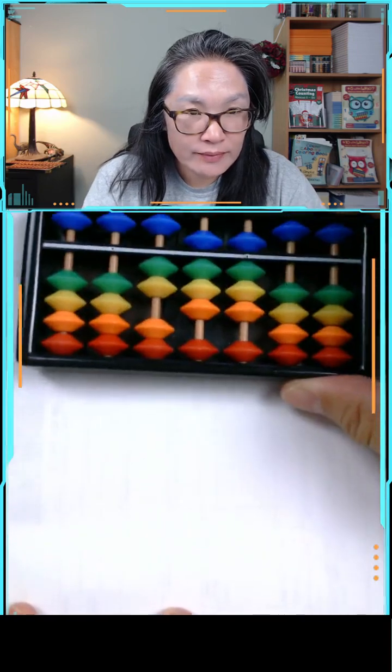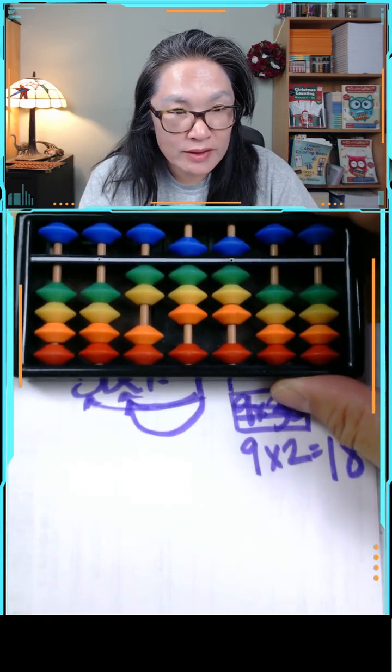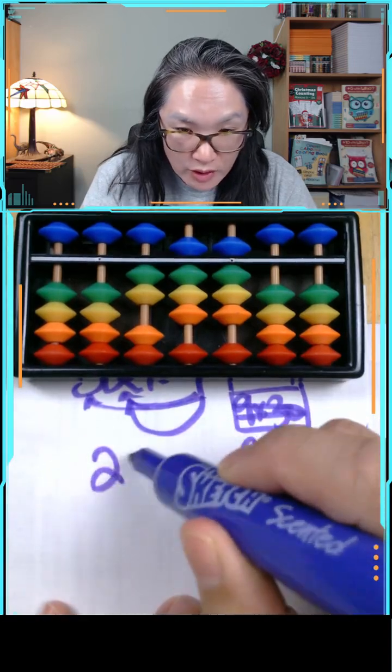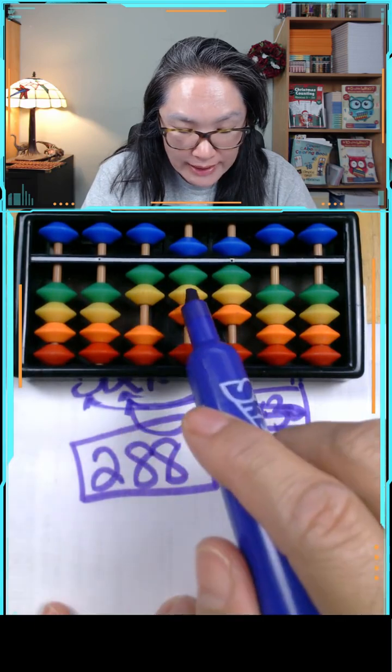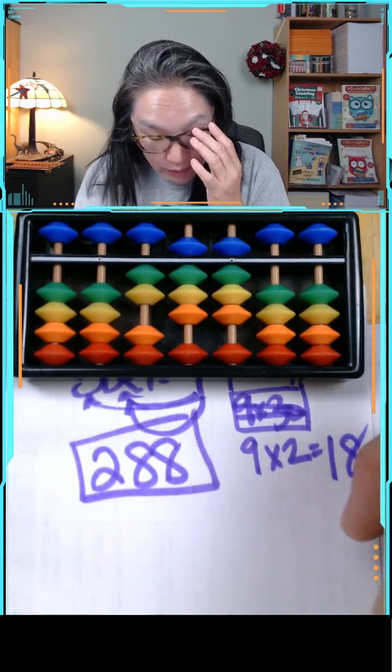I don't know if you can read that. There we go. What is my final answer? Thank you. It is 288. That's my final answer. 288. And that's all it is we're doing on the abacus.